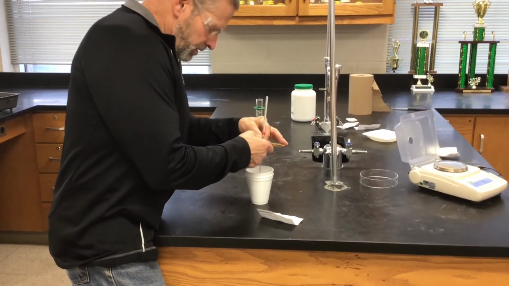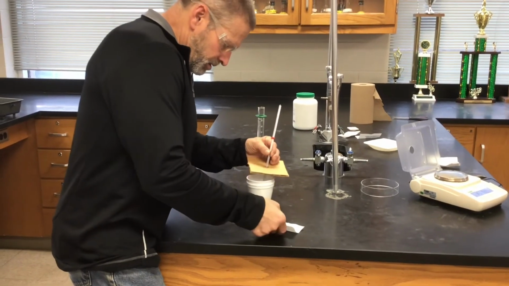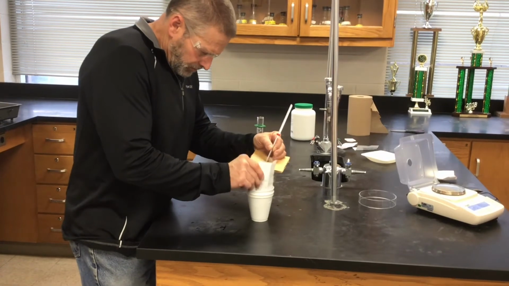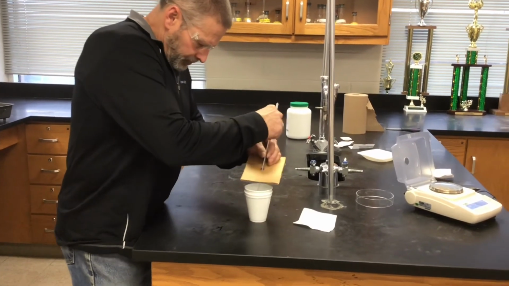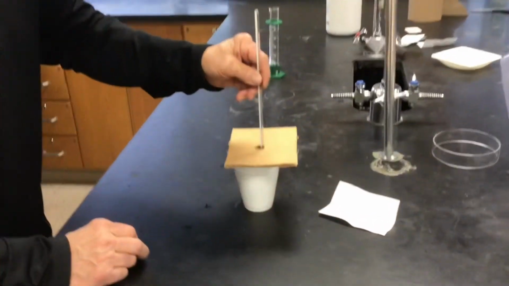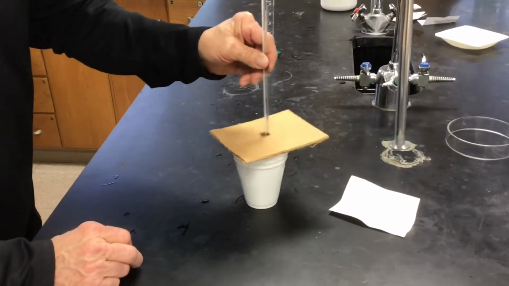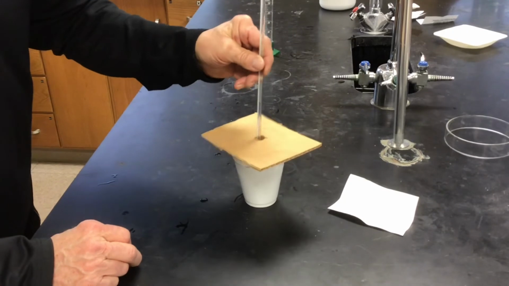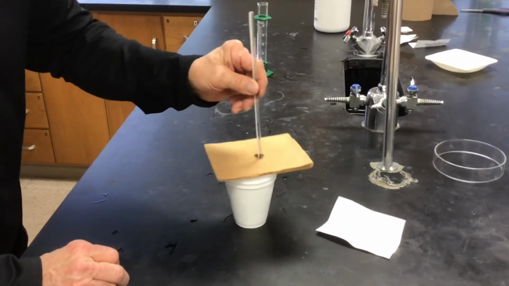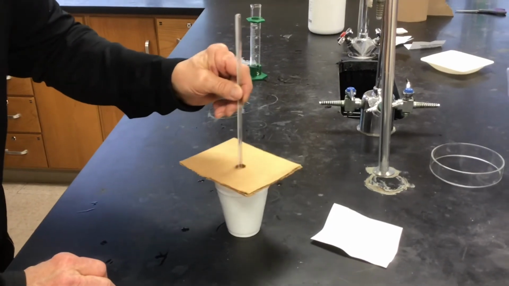So here we go. Dump it in. See what happens. This reaction is not as dramatic. Everything stays in. There's no gas that's emitted or anything.